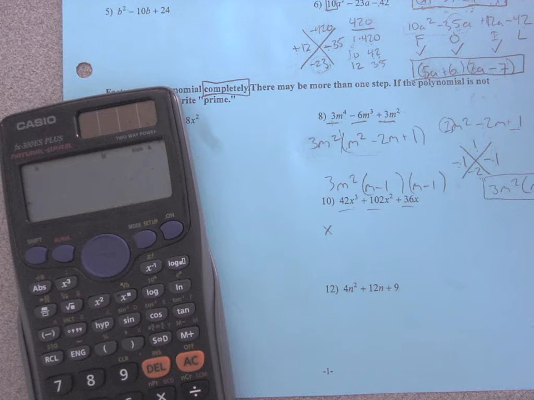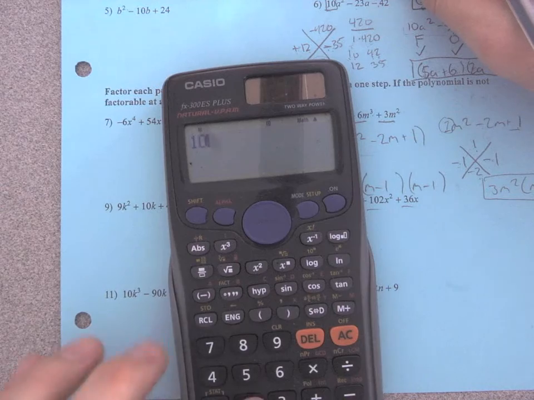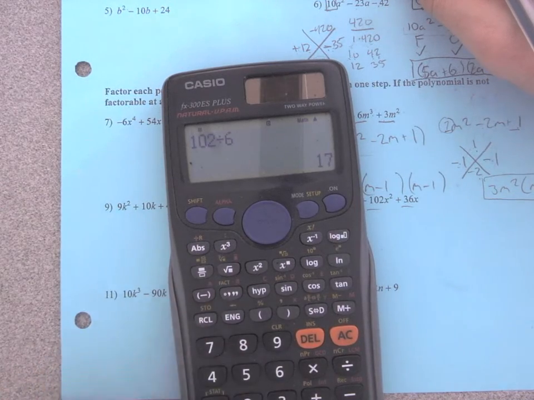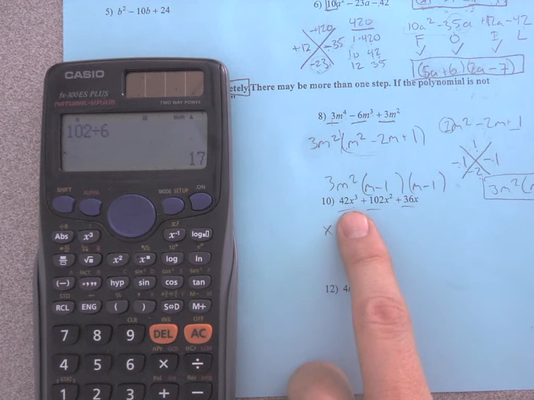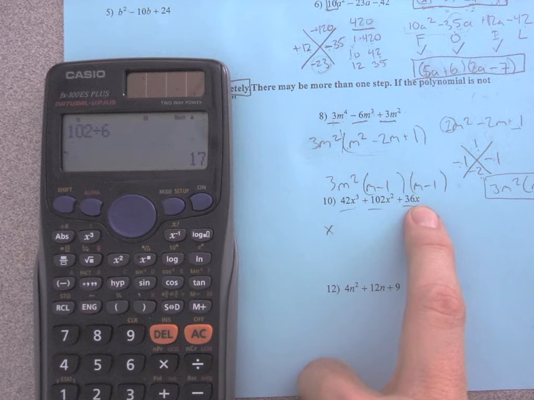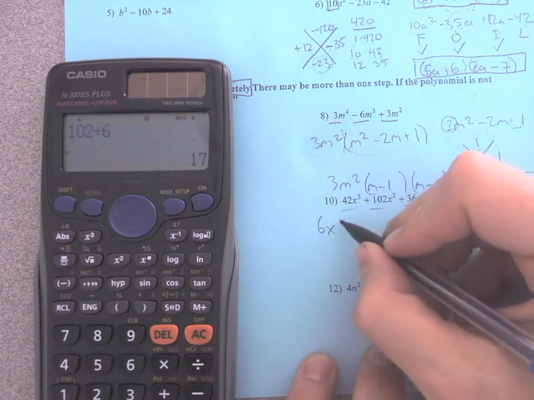What else would go in there? Maybe 6? Yeah, 6 goes into this and this. Maybe it goes into 102 as well. Okay, that looks pretty good. We got to make sure that there's nothing bigger. For 42, I think we have 6 and 7, and then we have like 21 and 2, but 21 doesn't go into that, and I don't think it goes into that. So I'm pretty sure 6x is my greatest common factor.